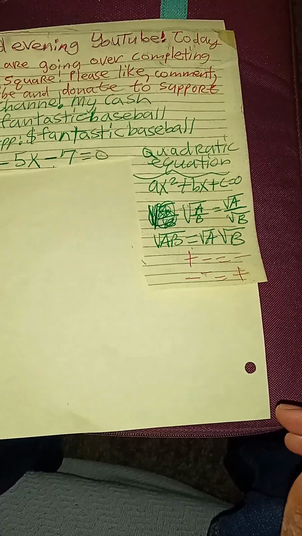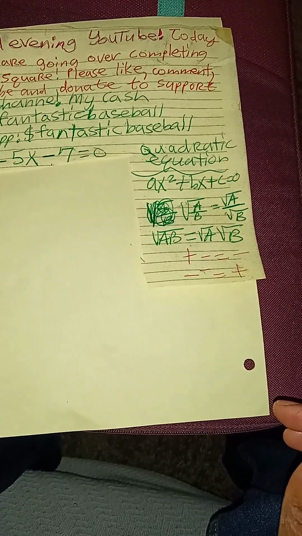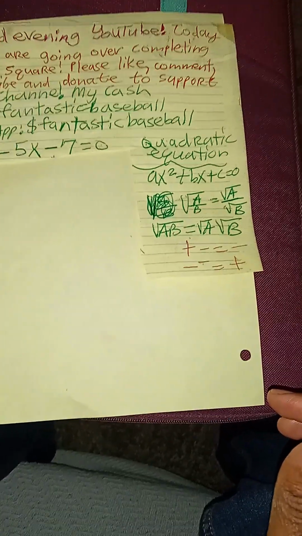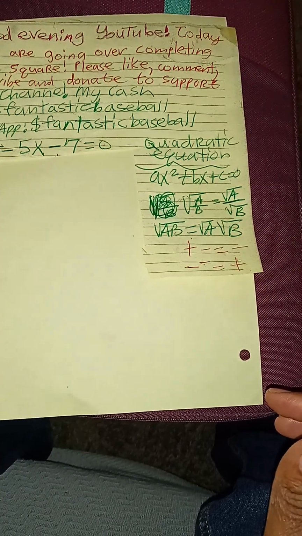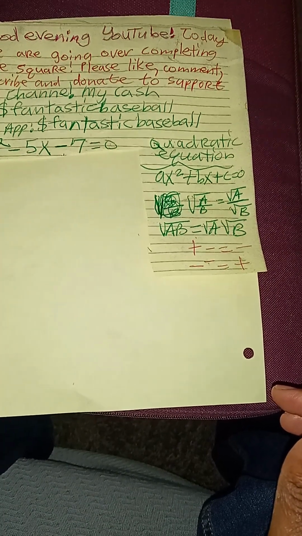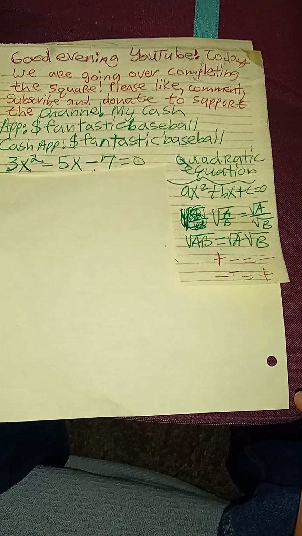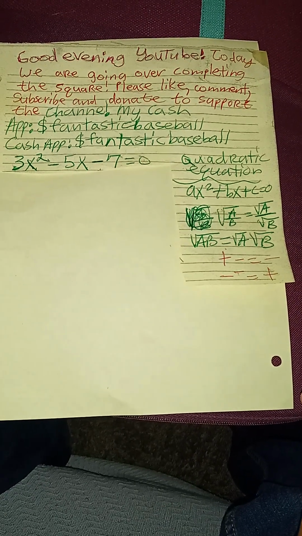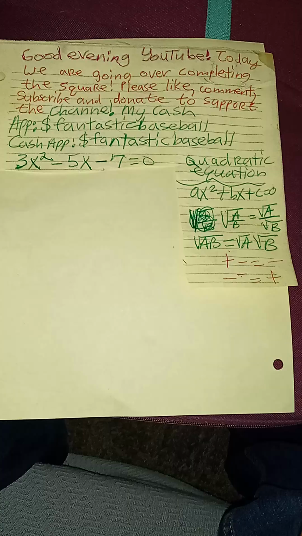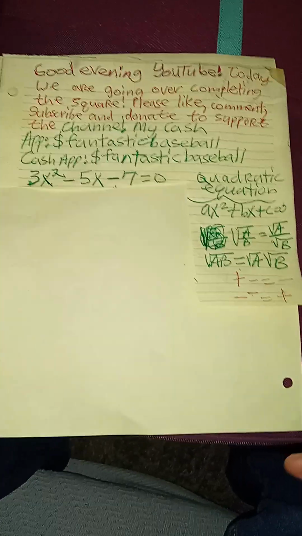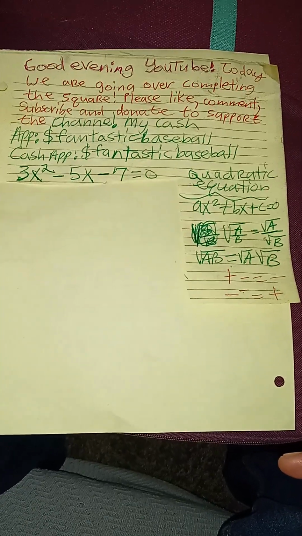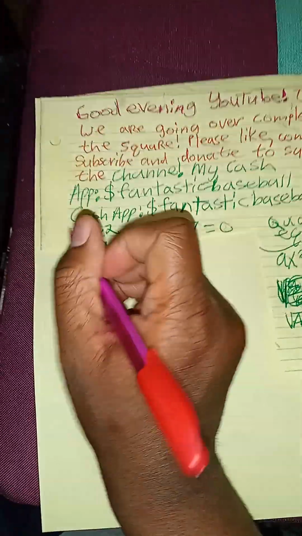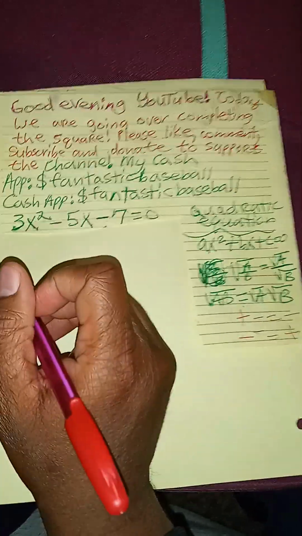We also need to know the square root of a divided by b is equivalent to the square root of a divided by the square root of b, and the square root of ab is equal to the square root of a times the square root of b. And also, plus minus will give us a minus, and a minus a negative, or minus minus, will give us a plus. So we have to understand the sign conversions as well. So, let's get started.